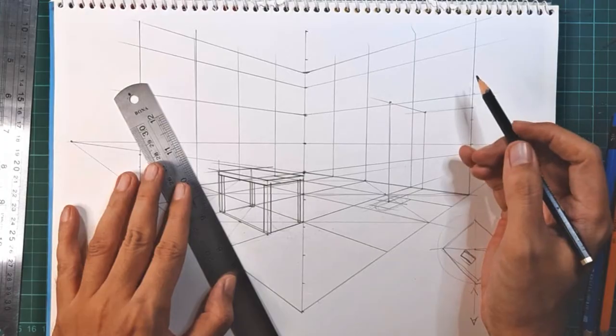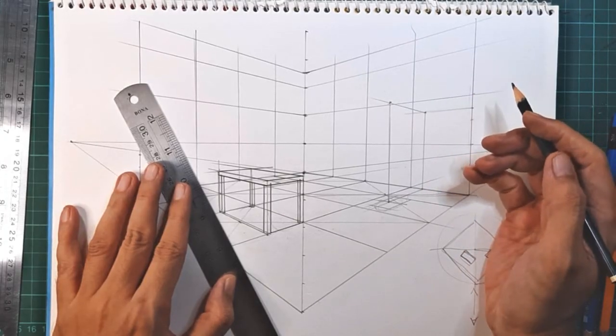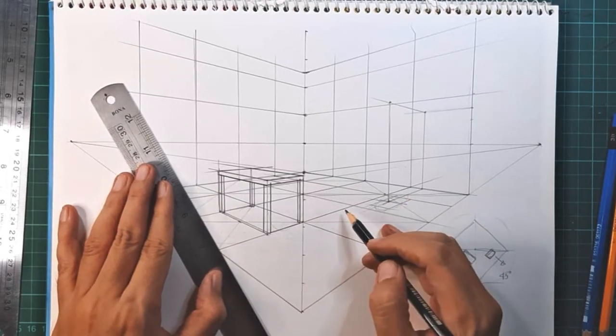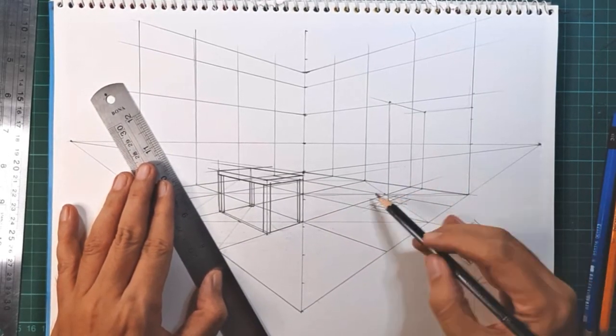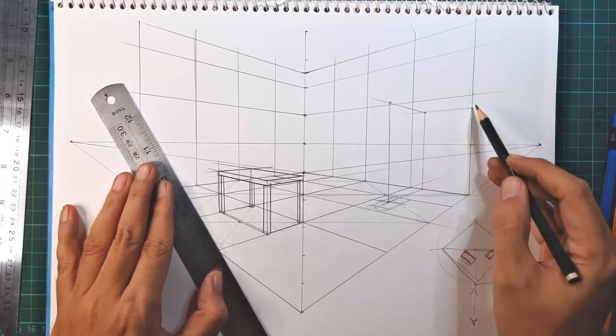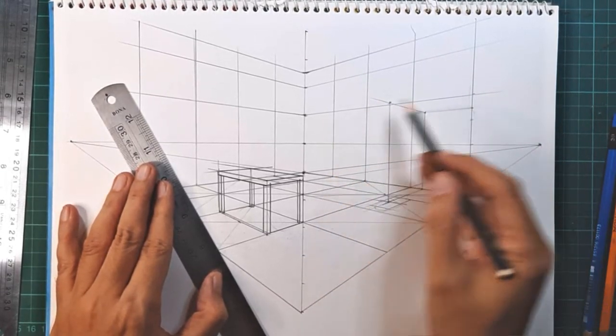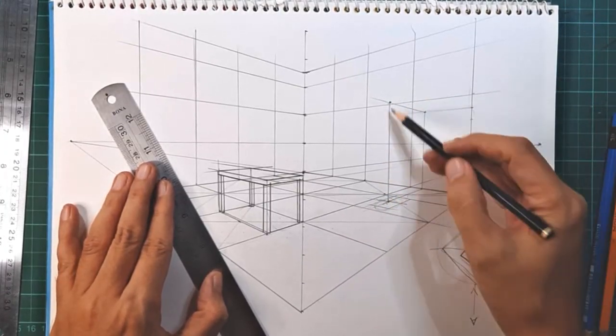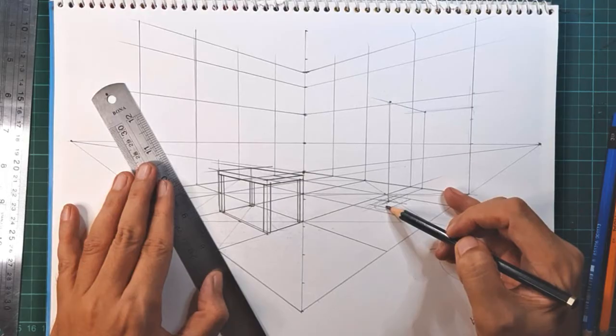Pretty much the same process as shown in the 1-point perspective. So if you want your character to be here or anywhere in the room, bring it to the wall and bring it up. Find that height along here and then find that intersection. This is now where your character will be.